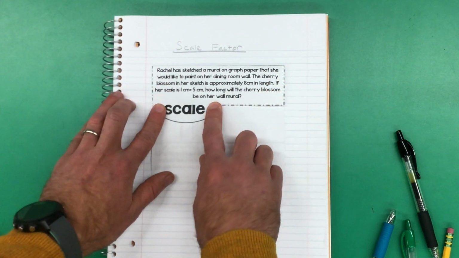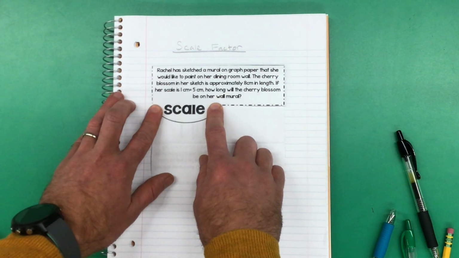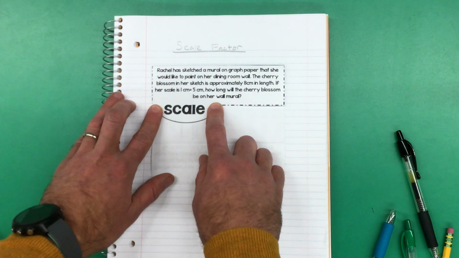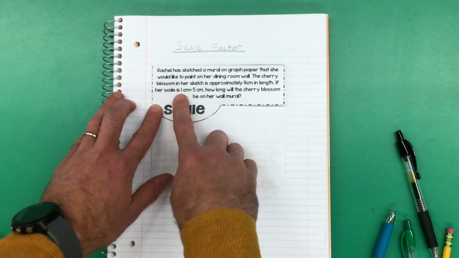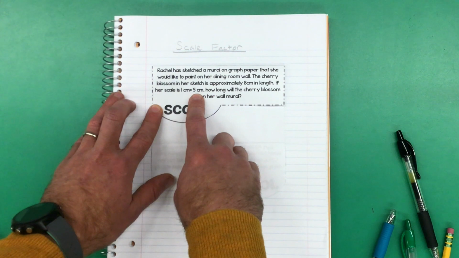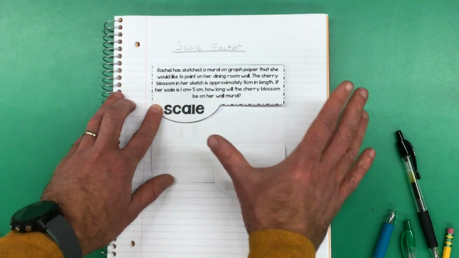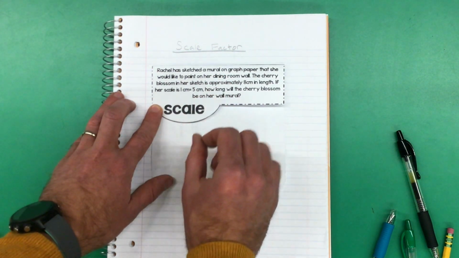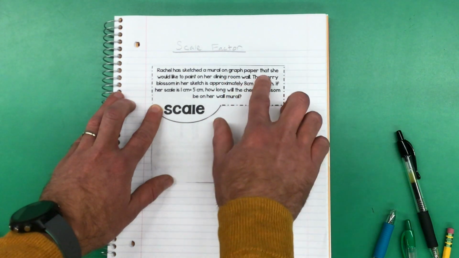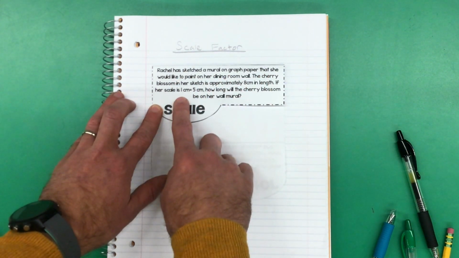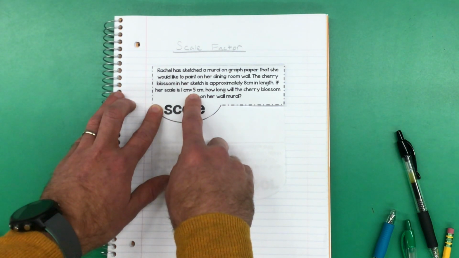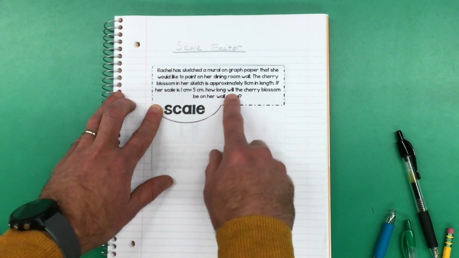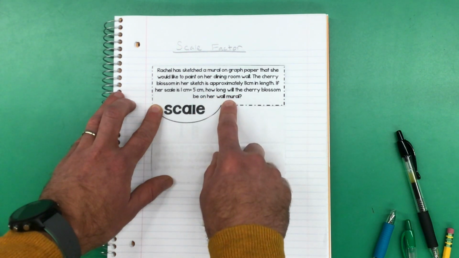It says Rachel has sketched a mural on graph paper that she would like to paint on her dining room wall. The cherry blossom in her sketch is approximately 8 centimeters in length. Her scale is 1 centimeter equals 5 centimeters, and so you'll notice she's going to make it bigger. The 5 centimeters would be for the dining room wall, and her graph paper sketch would be the 1 centimeter. So 1 centimeter on the graph paper will equal 5 centimeters on the wall. The question is, how long will the cherry blossom be on her wall mural?